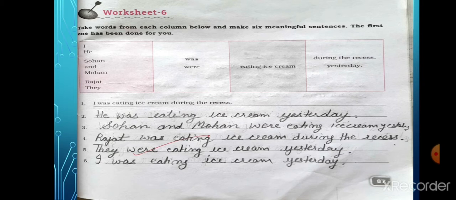Beta, past continuous tense is used to describe an event that was happening at some time before the time of reporting. For example, students, they were reading, I was playing, I was sleeping, she was playing, they were sleeping, the fan was moving. Like this, students.